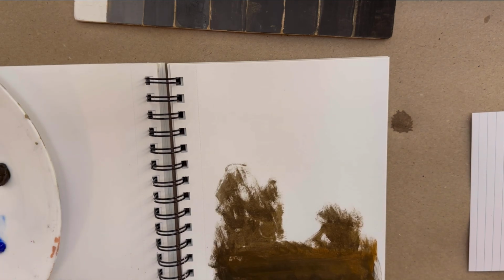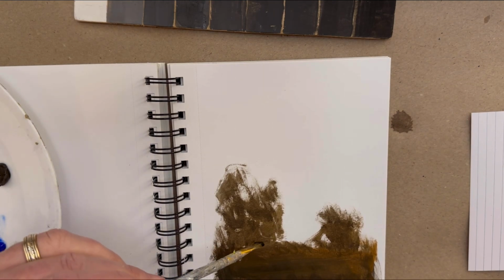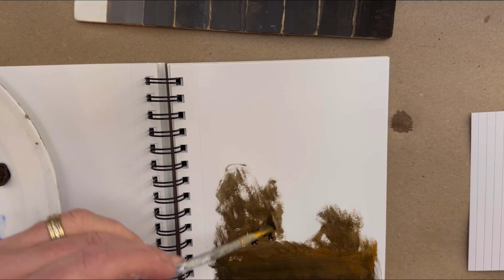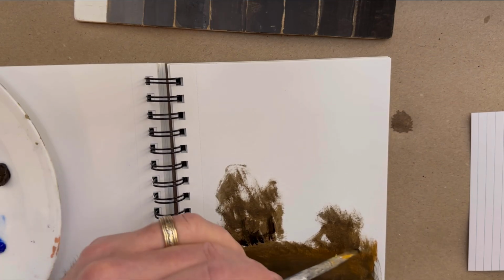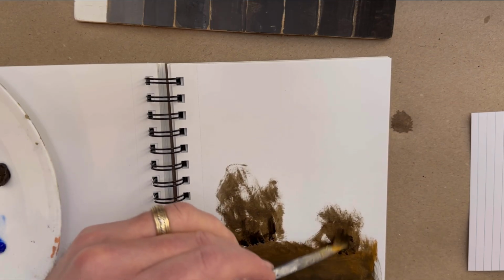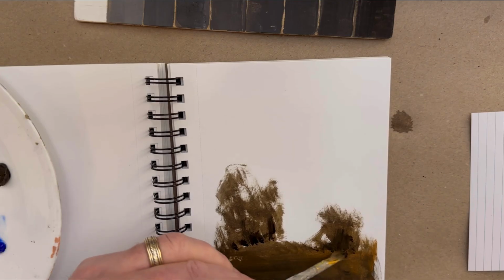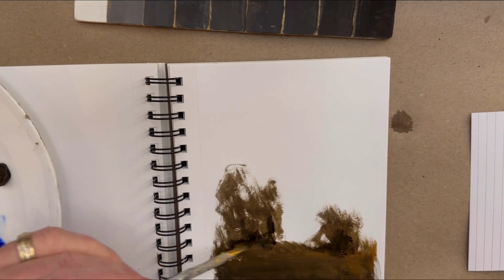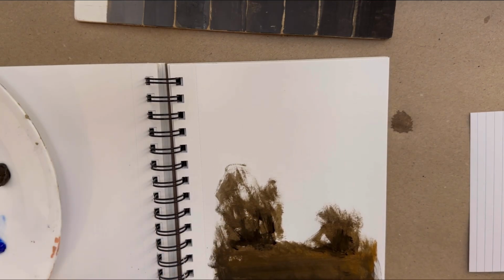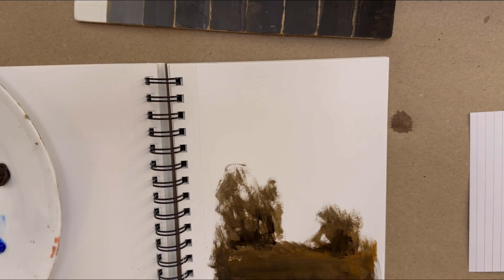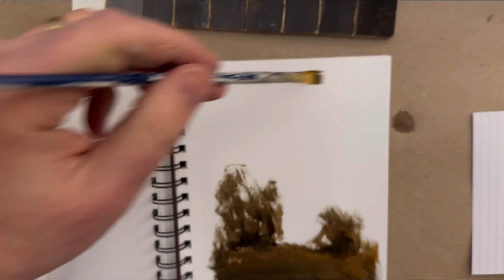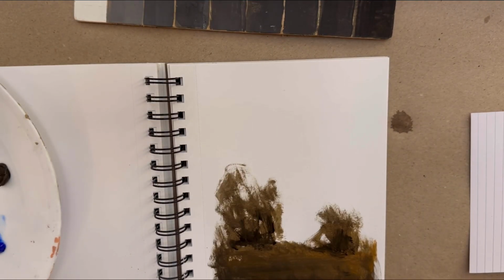Now, if we were looking at this and making the observation about what the sky plane might look like, it's really helpful to consider this notion that there's going to be an actual gradient change in the sky plane.